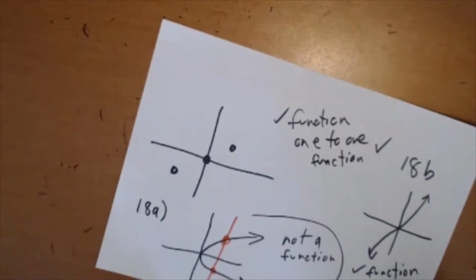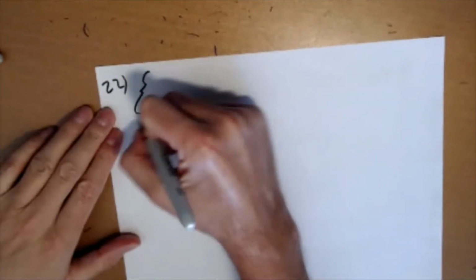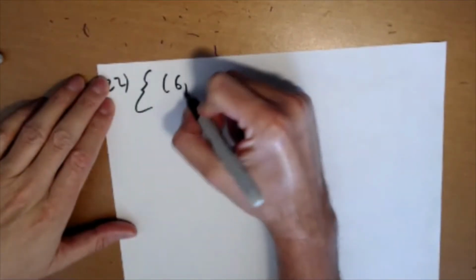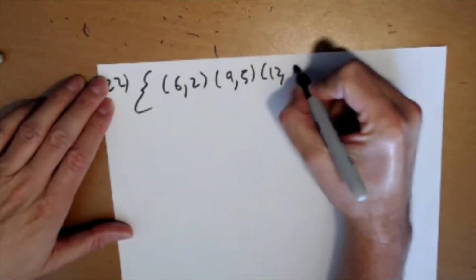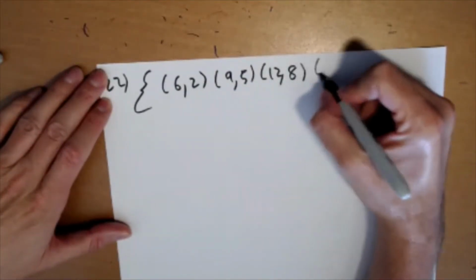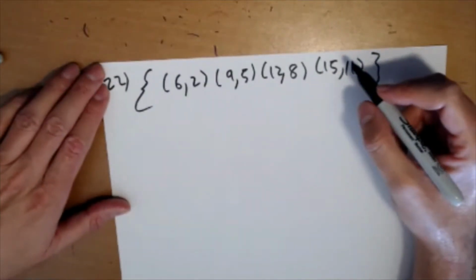The inverse, find the inverse, determine the domain and range of the inverse. Silly problem. 22. They give us some ordered pairs: 6, 2, 9, 5, 12, 8, 15, 11. The domain, range, and inverse.